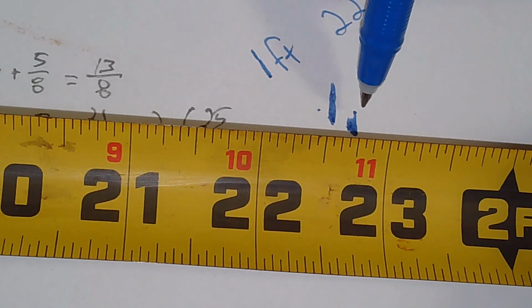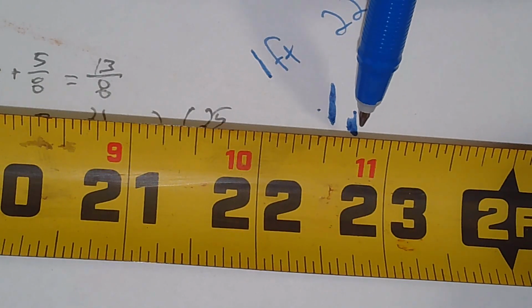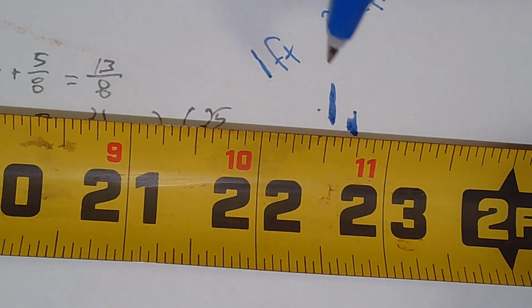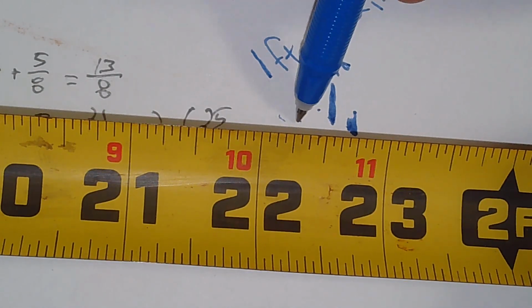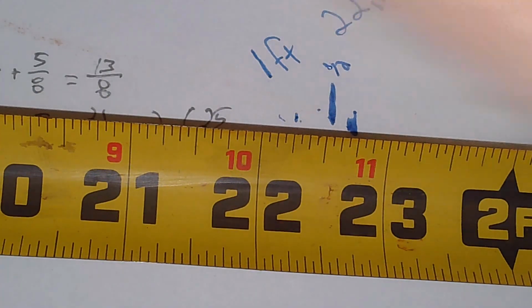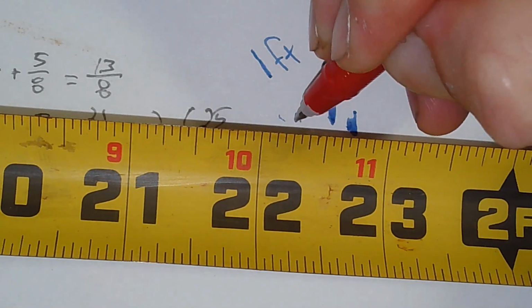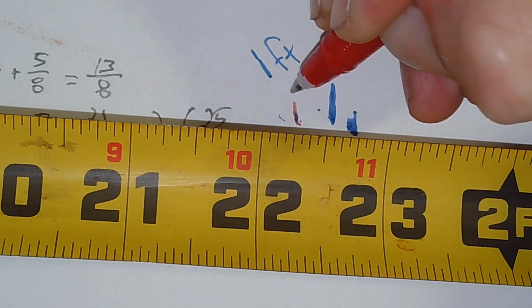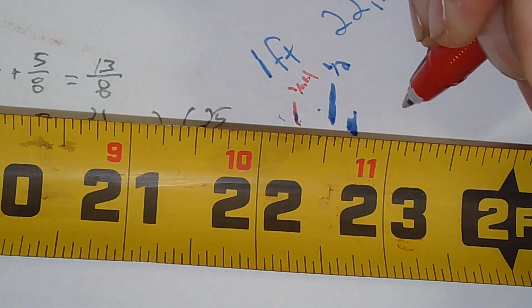Okay, then what's a half of a half? Well, half of a half is a quarter. All right, so this is a 1/2. And then each increment between a half and a half is a quarter. So this is a quarter, 1/4.